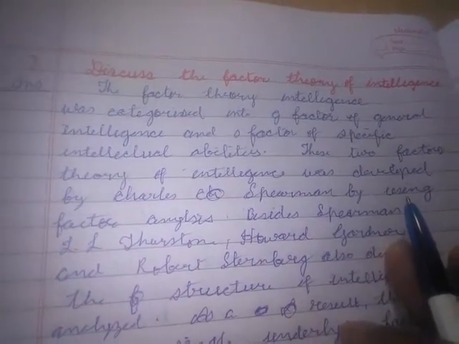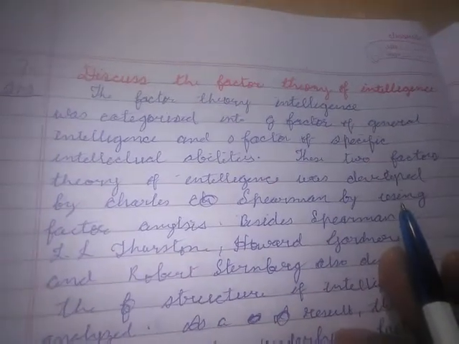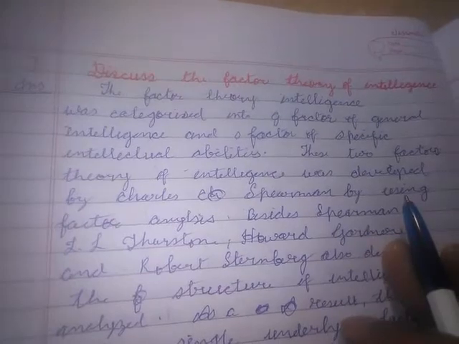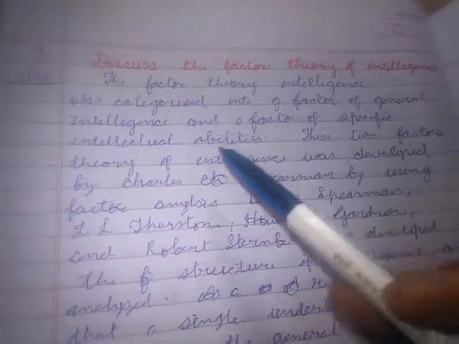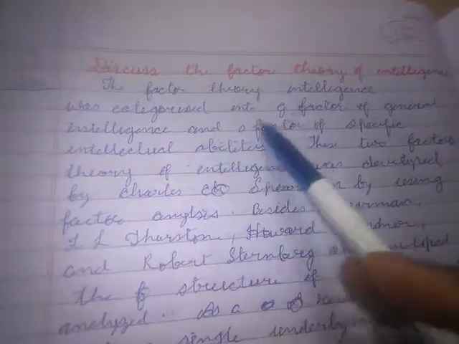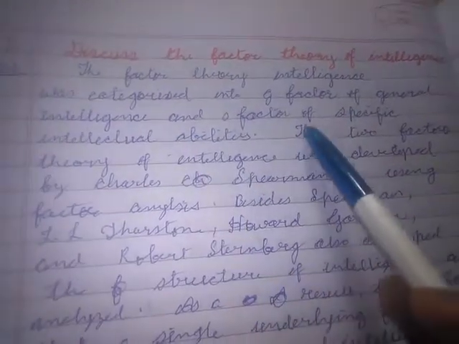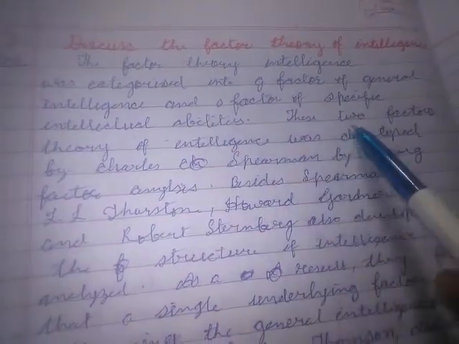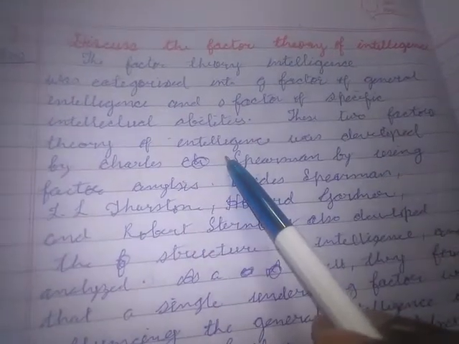It is question number 7. Discuss the factor theory of intelligence. Answer. The factor theory of intelligence was categorized into a factor of general intelligence and a factor of specific intellectual abilities.